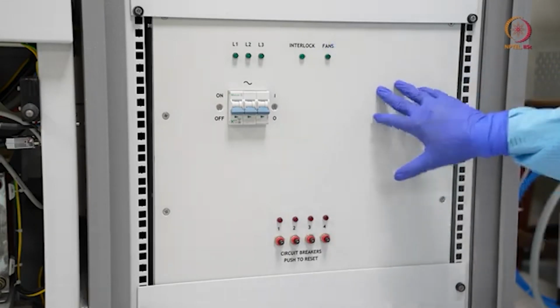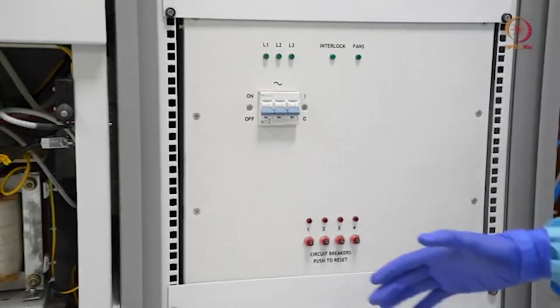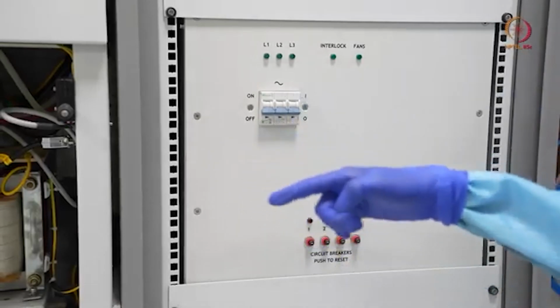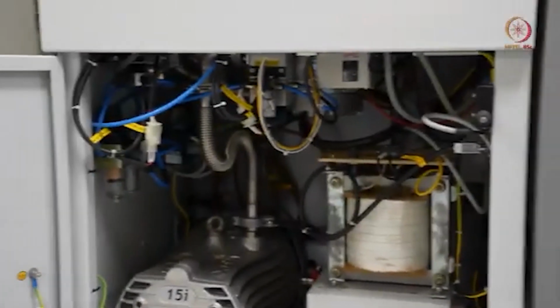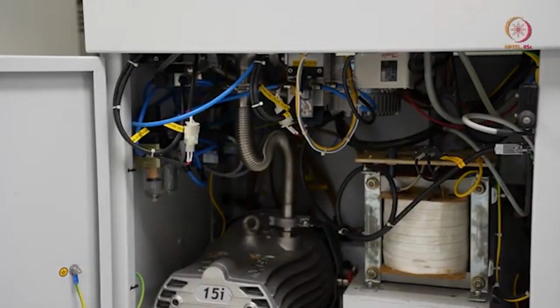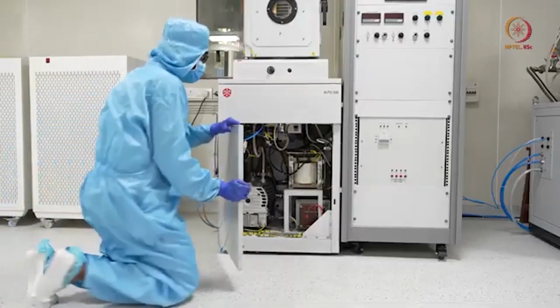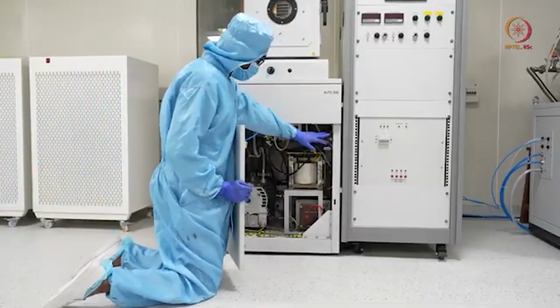Now, as we will switch on the tool in some time, and as we are done with that part, we will close that door first so that the safety interlock will not be affected, then we will move to the other parts. Now we will close the door, and here you can see one interlock.